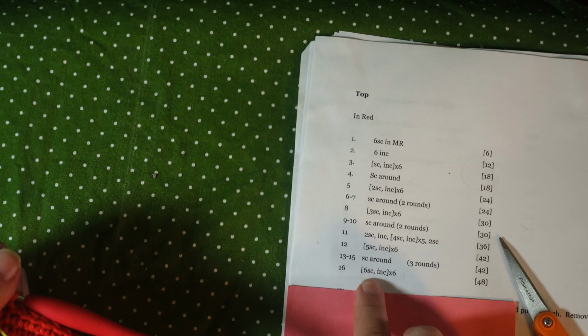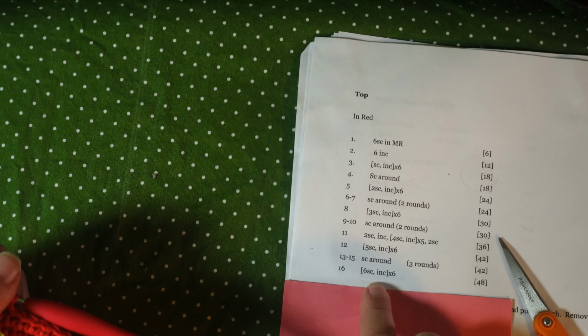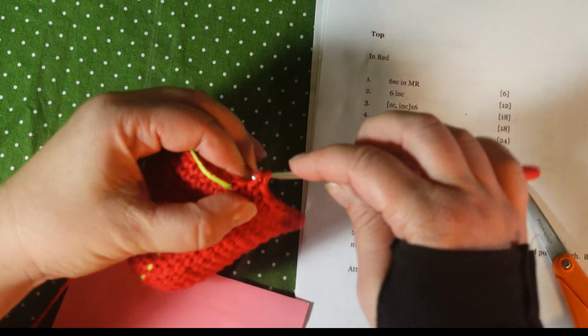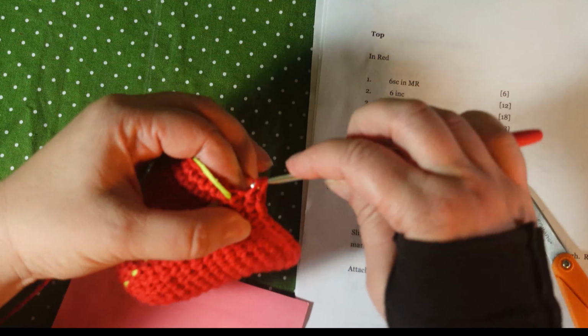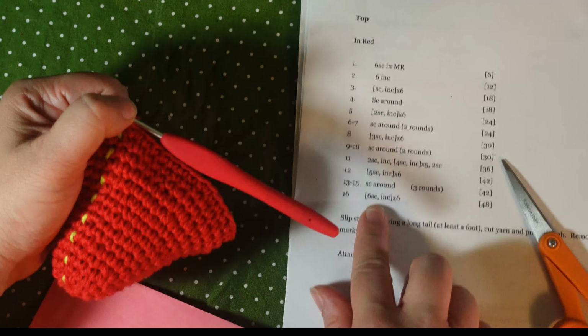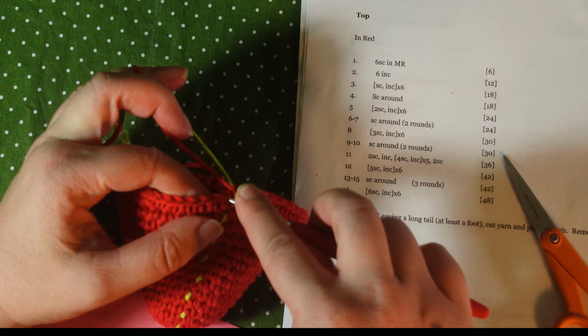And now we're at our final round. So we're doing 6 single crochets and an increase. Okay, we've finished our line, and now we are going to do a slip stitch.